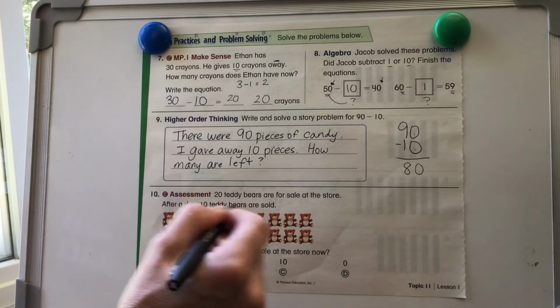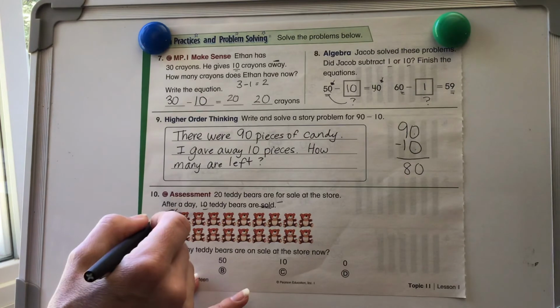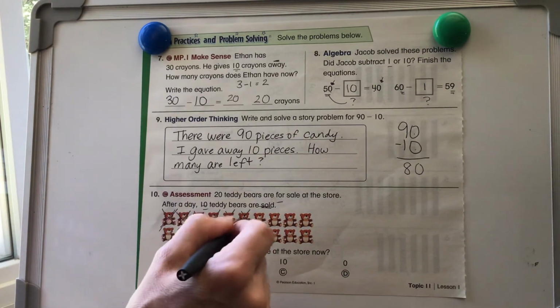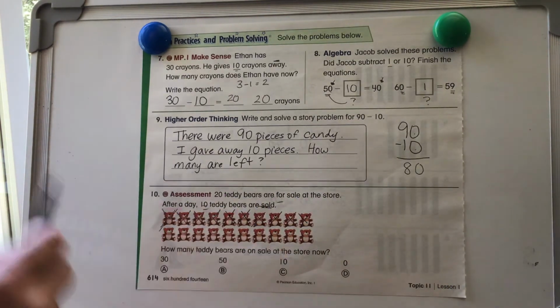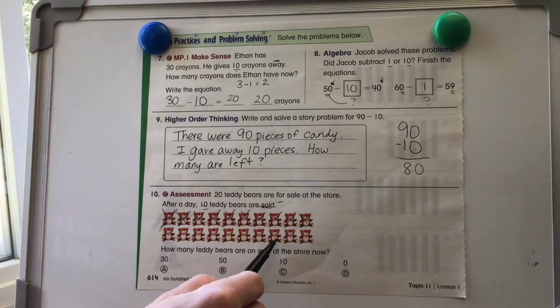Now it says 10 are sold. Sold is like we're giving them away. So I'm going to get rid of them because we sold them. 1, 2, 3, 4, 5, 6, 7, 8, 9, 10. Now we have to figure out how many are left. 1, 2, 3, 4, 5, 6, 7, 8, 9, 10.